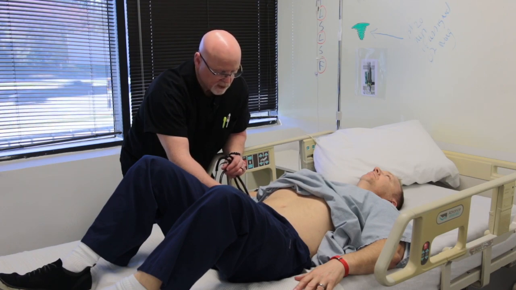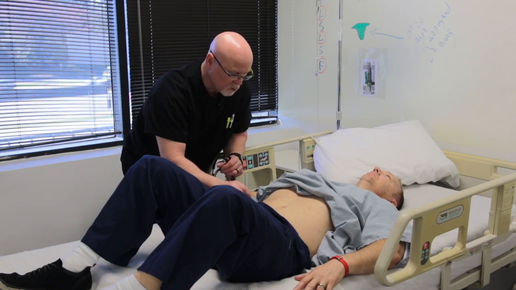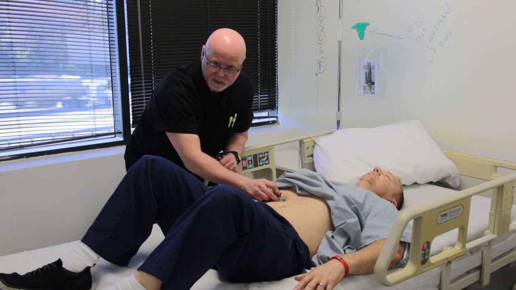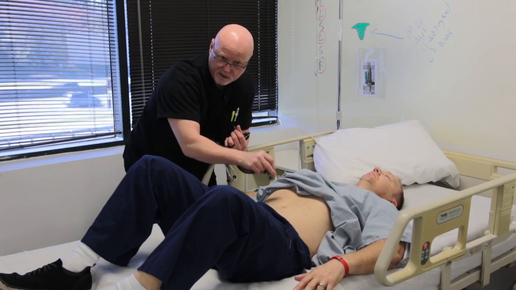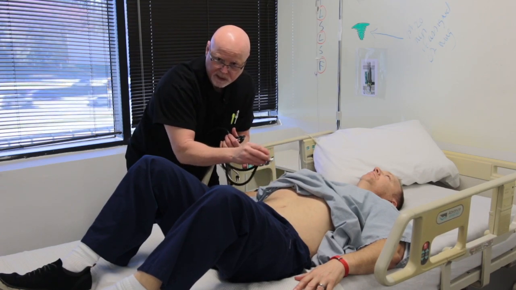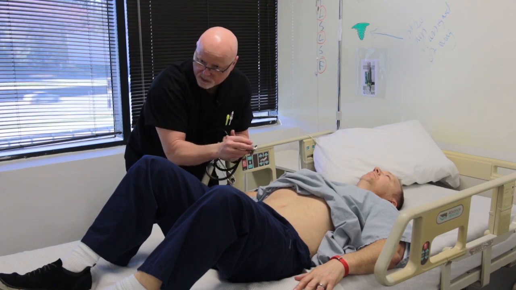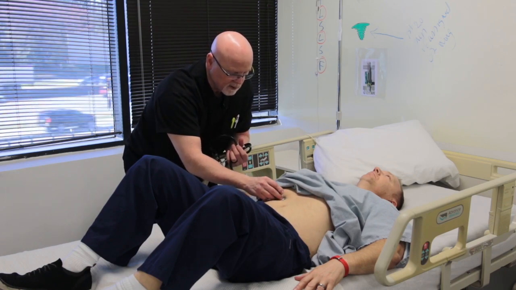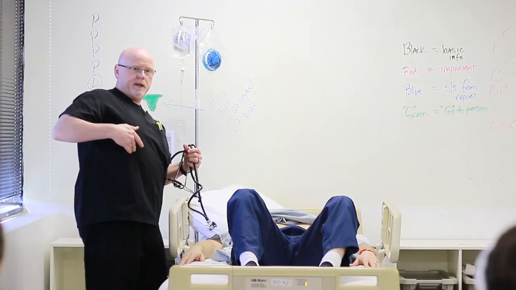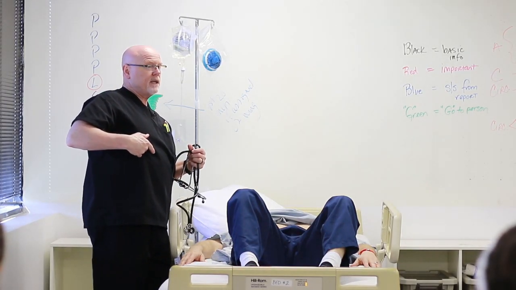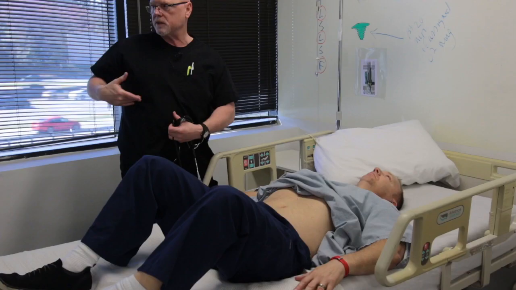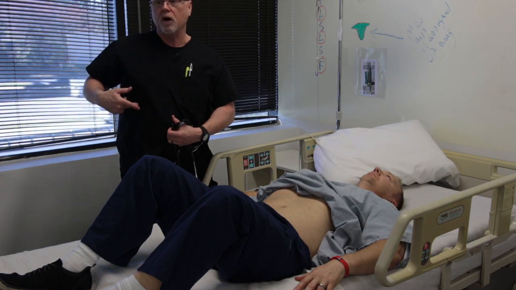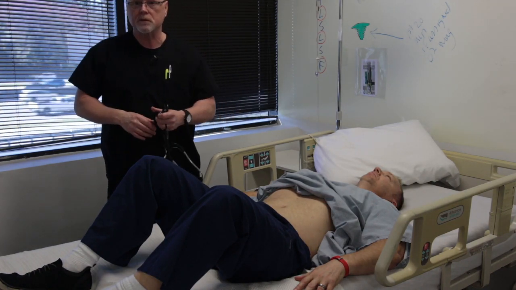Now, when I feel like they're present, I look up at the CE and shake my head yes. Then I go to the next quadrant and listen there for 10 to 15 seconds, making sure that I have bowel sounds. Make sure that you press the stethoscope far enough onto the skin to have the whole bell of the stethoscope in contact with the skin. Do not put it on the ribs up here. If you've got a pediatric patient and you do an abdominal assessment, remember your area is much smaller.